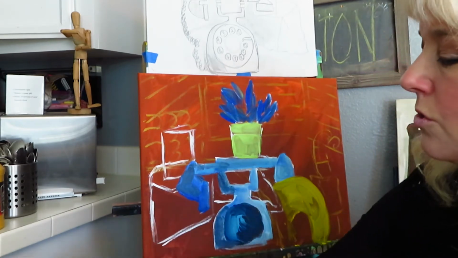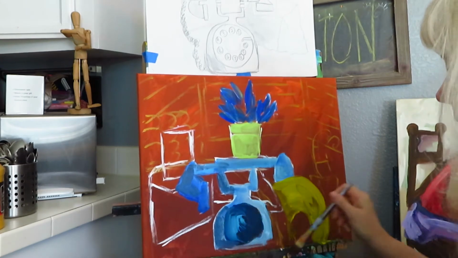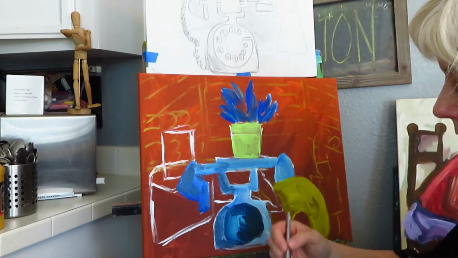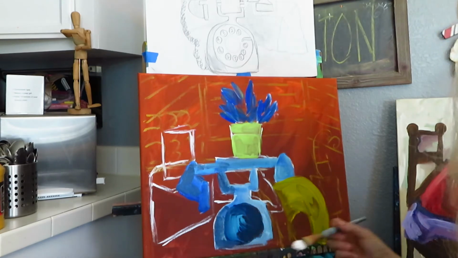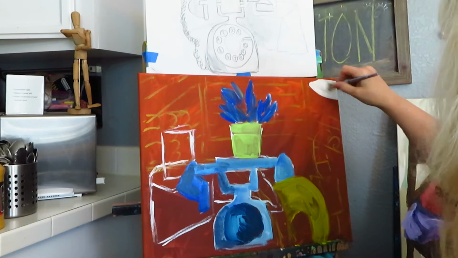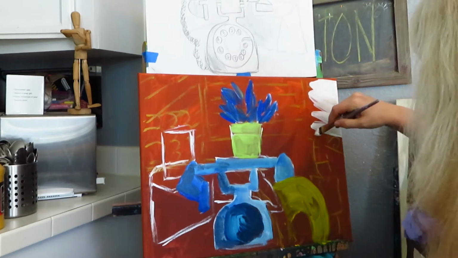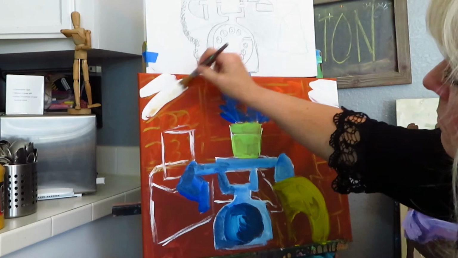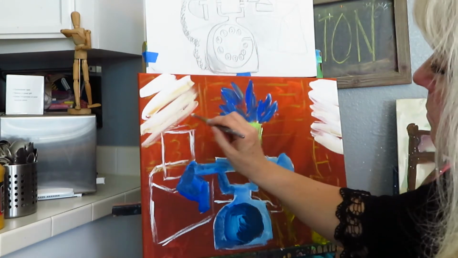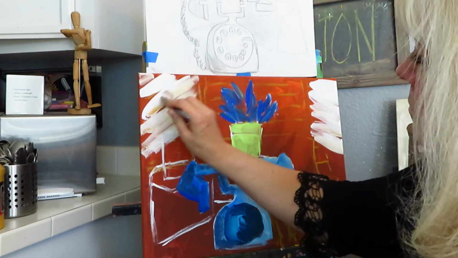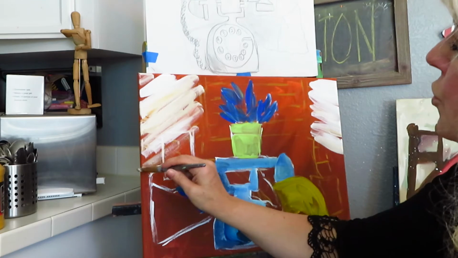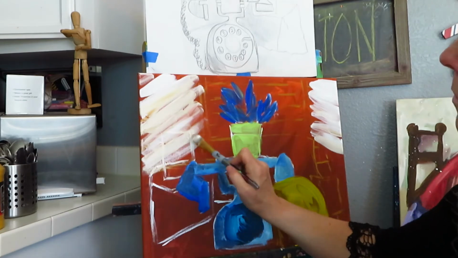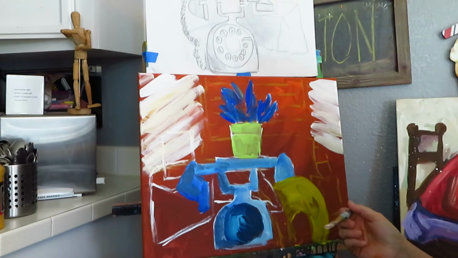I have 2 jars of water. One is to get the main colors off of my brush, and the other one is so that I can have a more pure rinse. So I'm going to come in here and I'm just going to now some of this little burnt orange is still going to be in the background, and that's okay. That gives it some depth. Now I am losing a little bit of my sketching underneath, but that's okay. I can still see it.